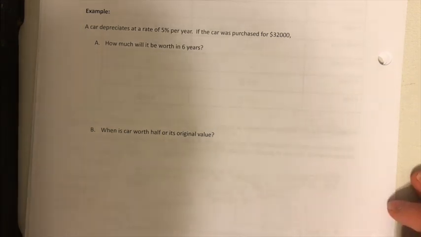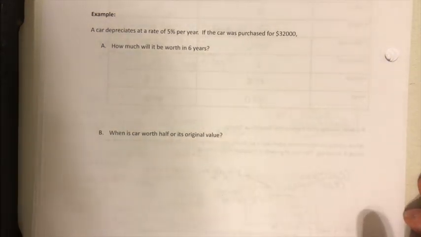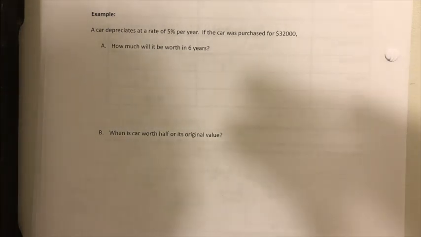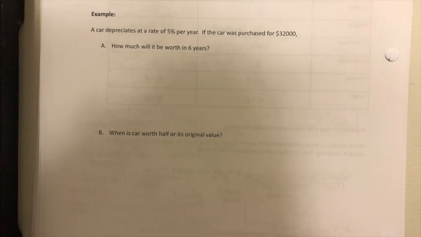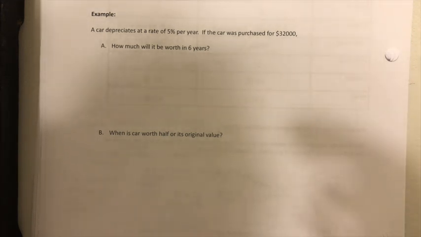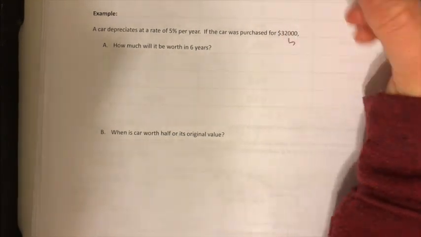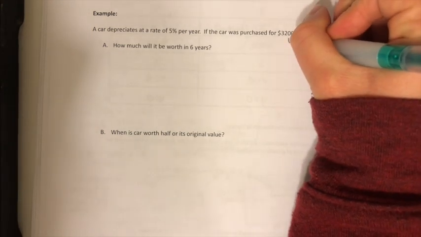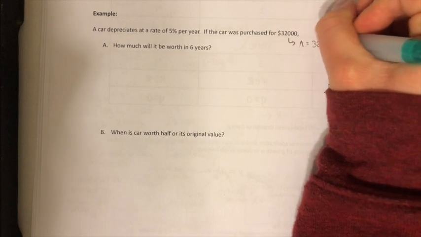So a car depreciates, so it loses value at a rate of 5% per year, which is probably actually lower than what it is. It probably loses it faster. If the car was purchased for $32,000, we want to know how much it is going to be worth in 6 years. Okay, so if my car was purchased for $32,000, that means that my initial amount is going to be $32,000.